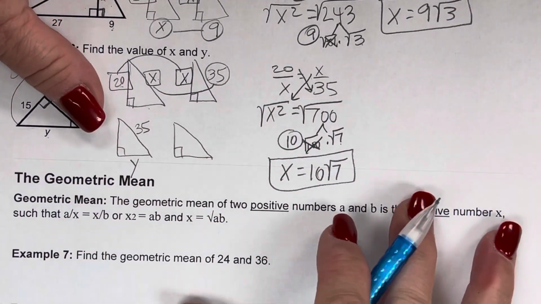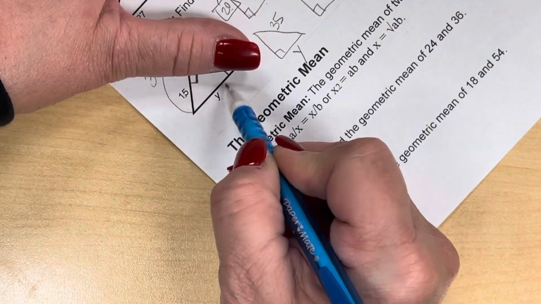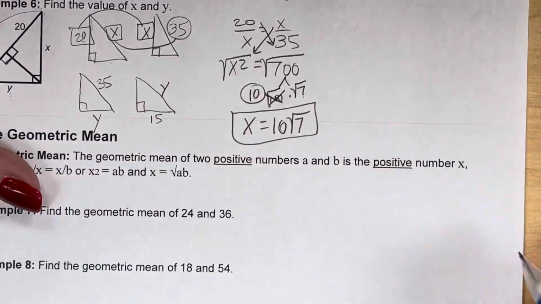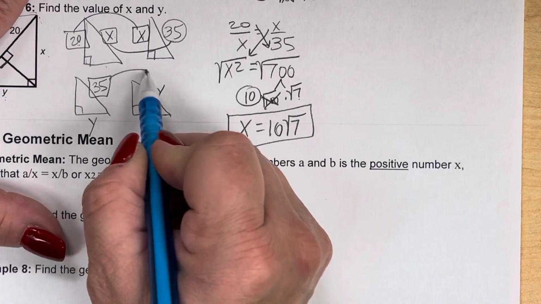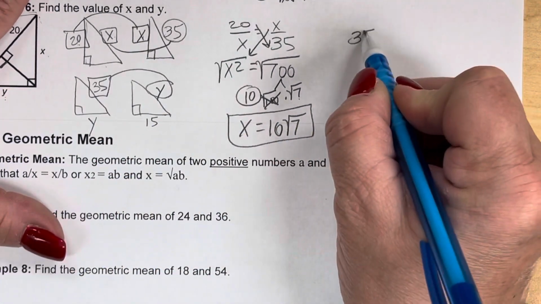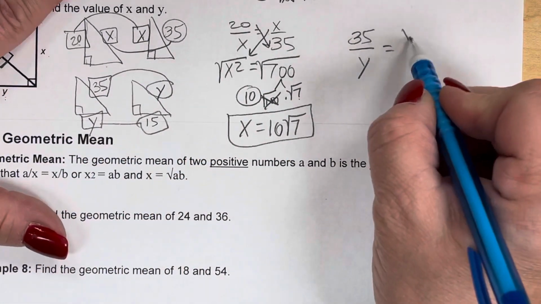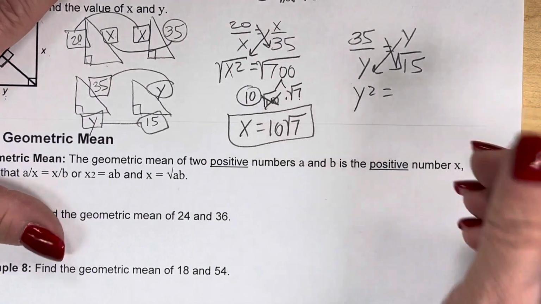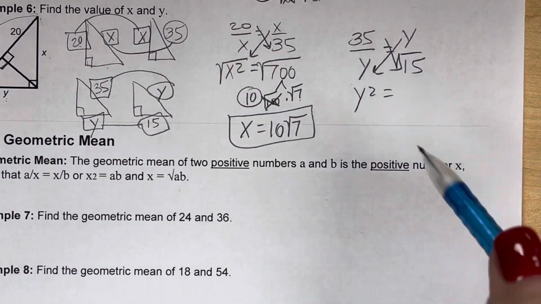Okay, and then on this small one, if I can turn it sideways, you can see it. Okay, I have the base of 15, and the hypotenuse is y. So the base is 15, and the hypotenuse is y. So now when I set this one up, I'm going to have 35 over y equals y over 15. Cross multiply. Y squared equals 35 times 15 is 525.